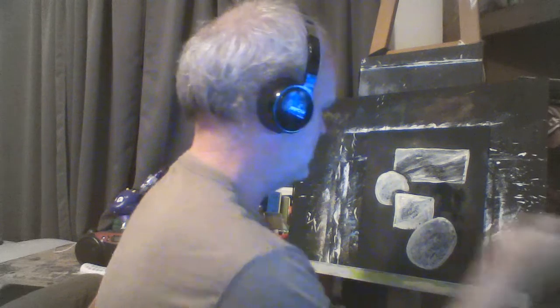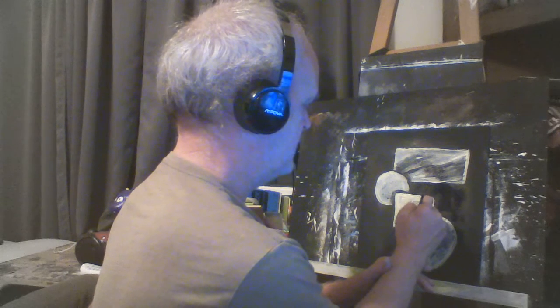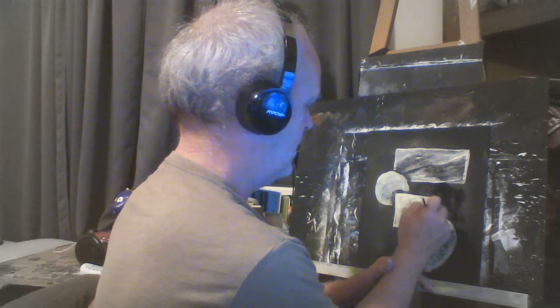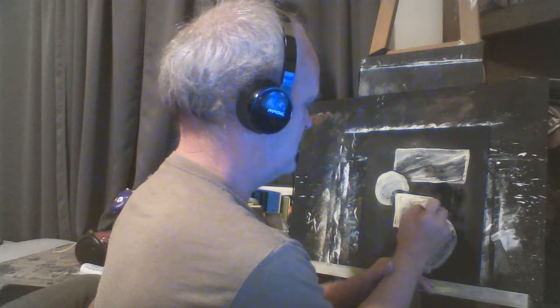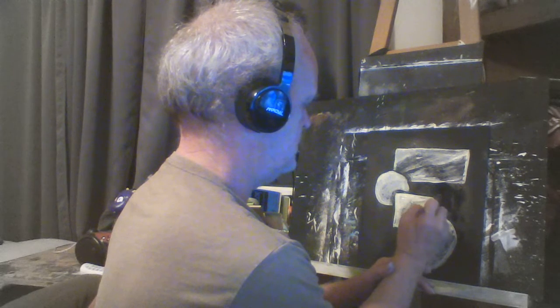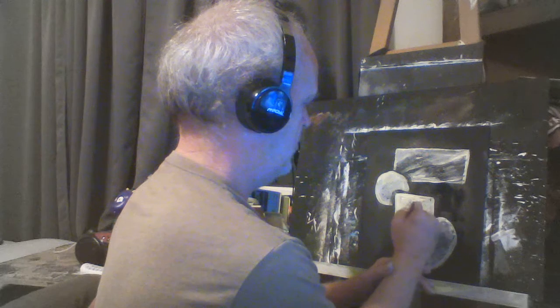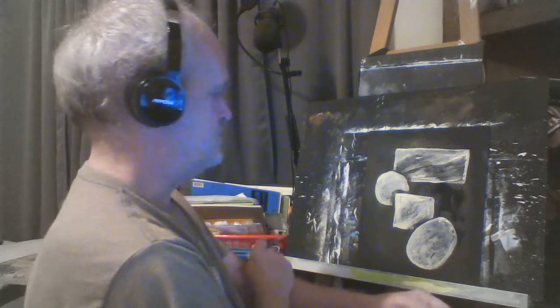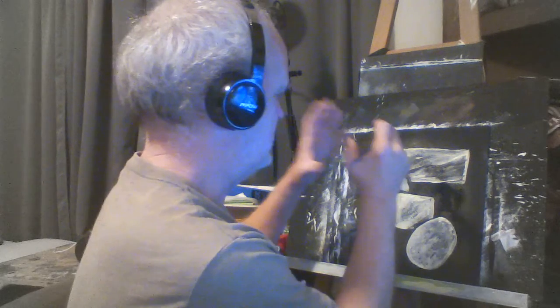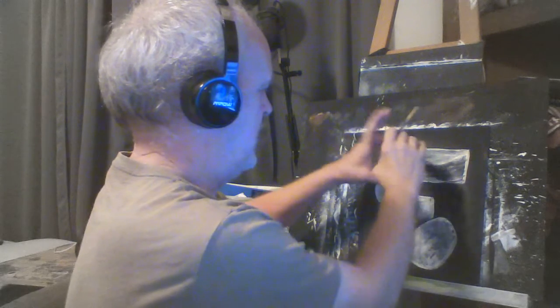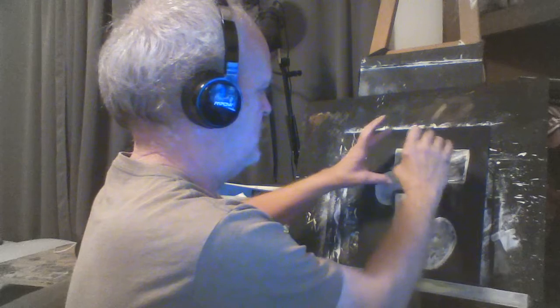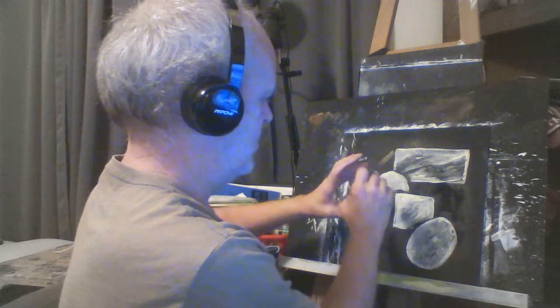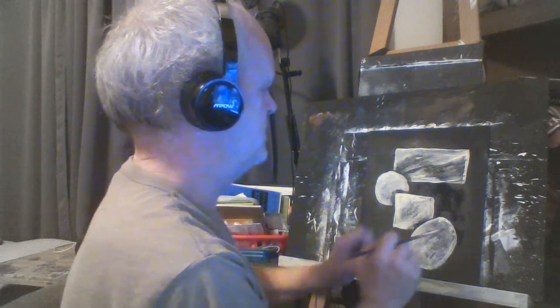And then this one, this oval, you want a shadow there as well. But in this very simple drawing, you see back here is back, forward, forward, forward.